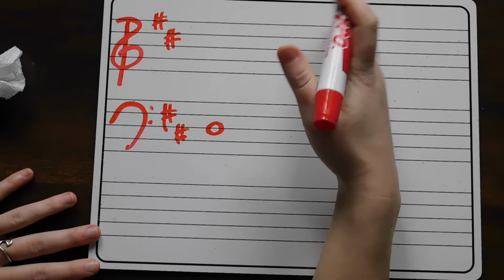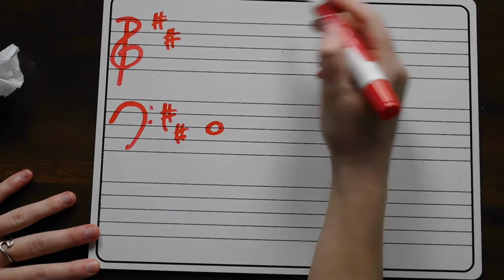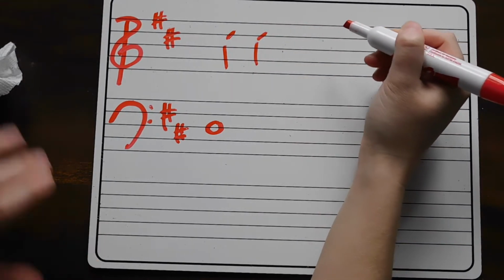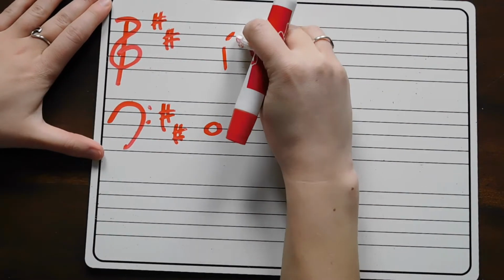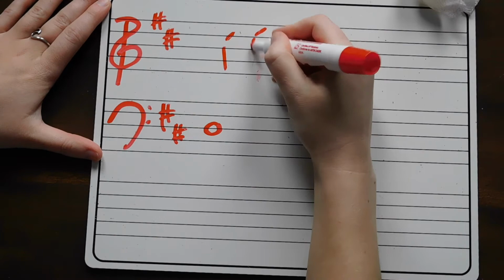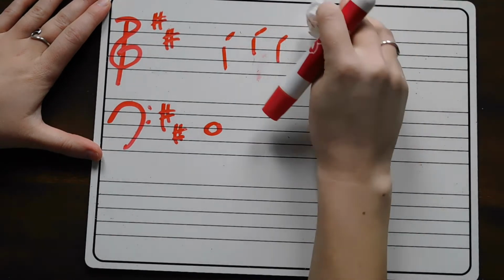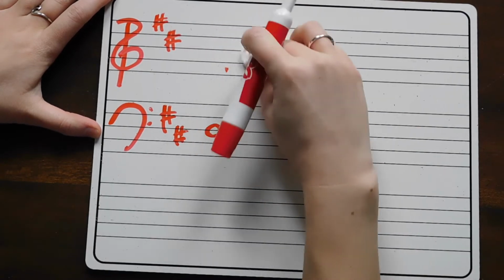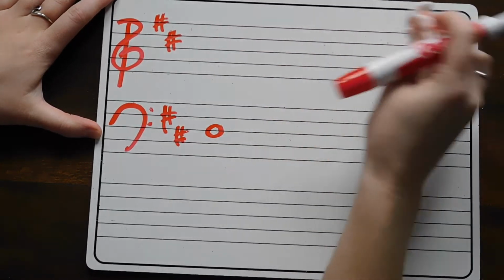Just a couple reminders that do bleed over. There is no repeating notes, so you can't go D and then a D. You could go D, E, D if you wanted to. That's okay, right? We'll talk about dissonances and what's allowed and what's not coming up. But just no repeated notes together.